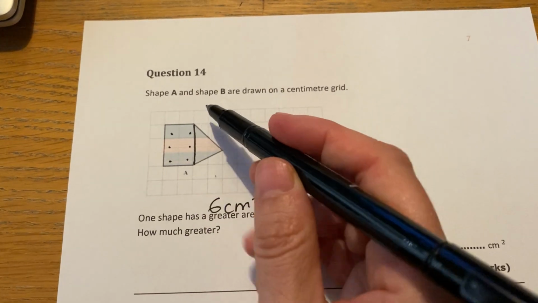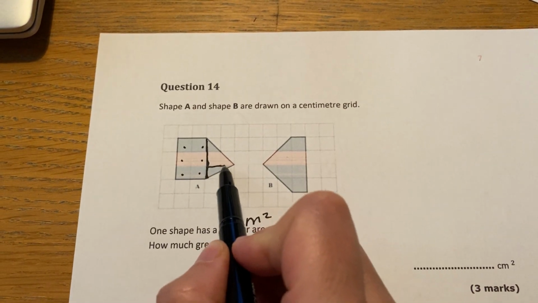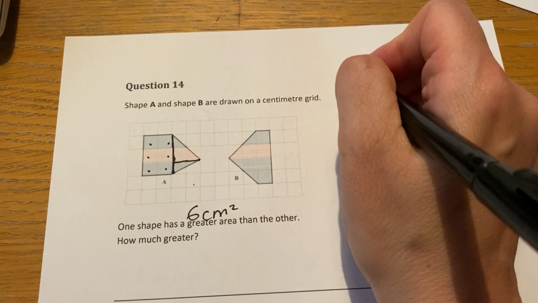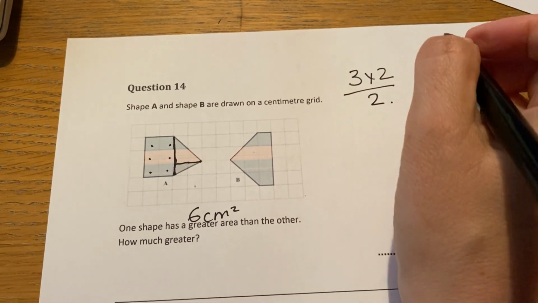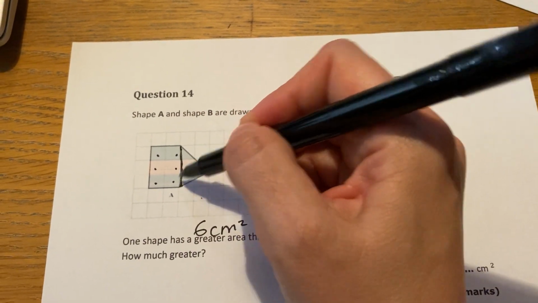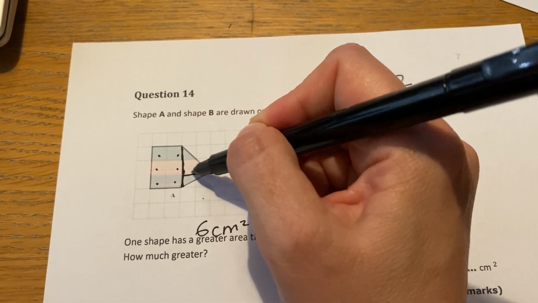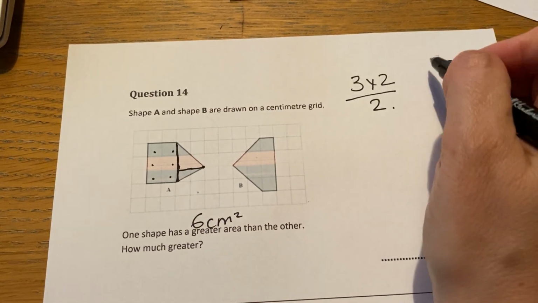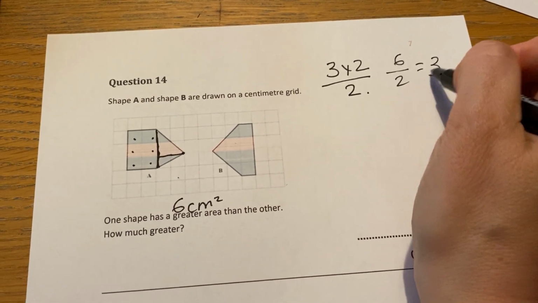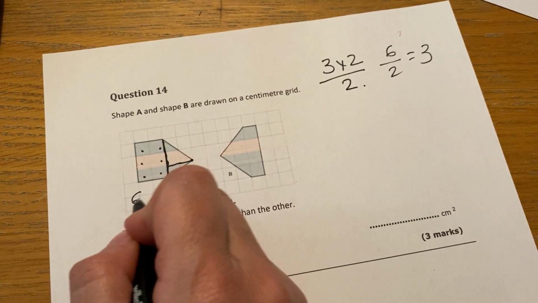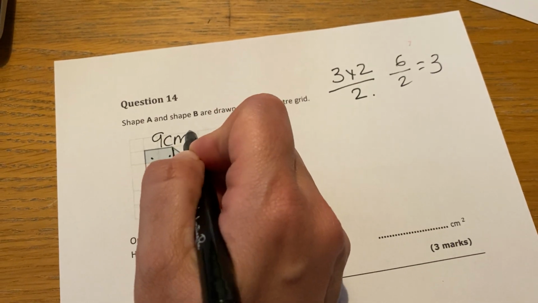Now I'm going to look at the triangle. Its base is 1, 2, 3, and its height is 1, 2. So my formula is 3 multiplied by 2 divided by 2. Check that again, 1, 2, 3. Remember, for the height of the triangle, I'm not measuring one of the sides, I'm measuring it at its highest point. 3 times 2 is 6. 6 divided by 2 is 3. So here I've got the area 6 plus 3. The area of the whole thing is 9 centimetres squared.